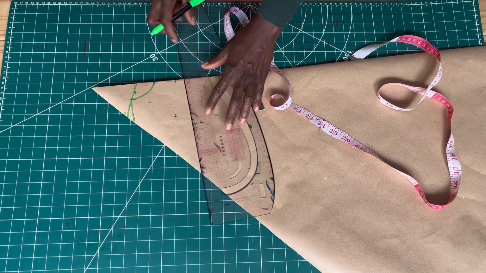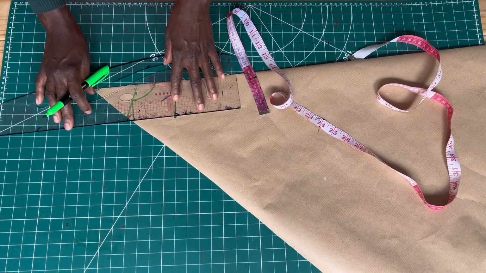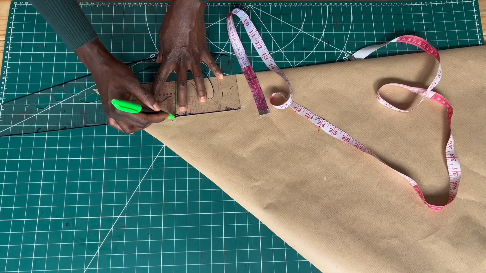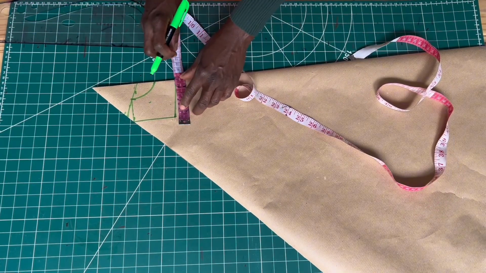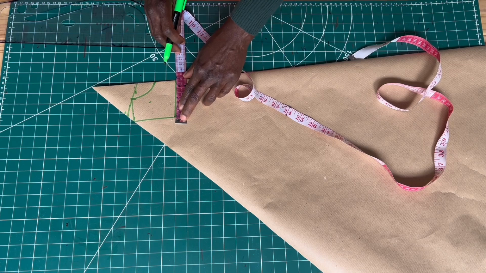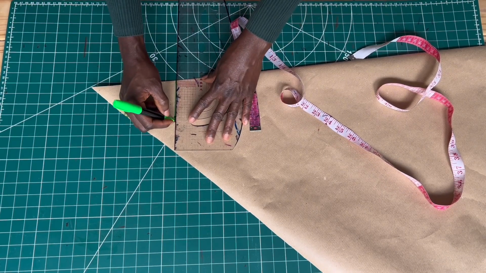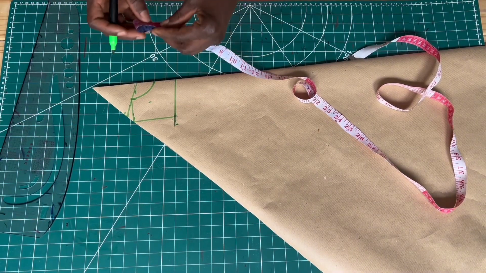Draw a straight line to use as your chest guideline. Then join the chest guideline to the shoulder slope line to create the armhole line. Now on the chest guideline, measure and mark 1/4 of your bust circumference measurement, plus any ease you want in the dress.